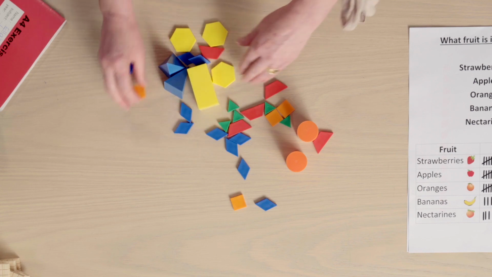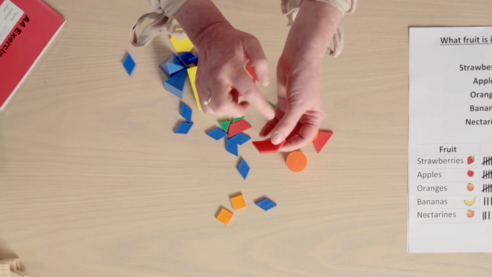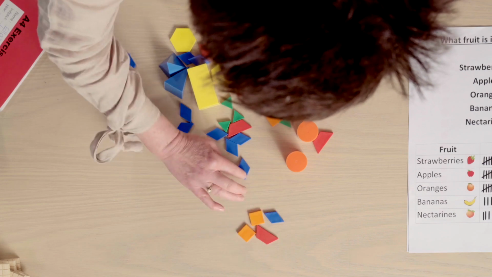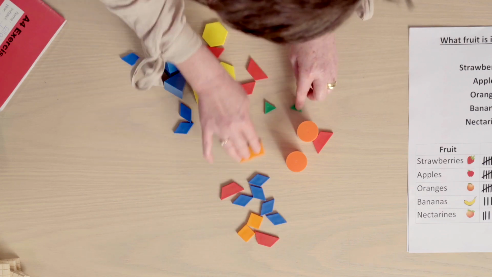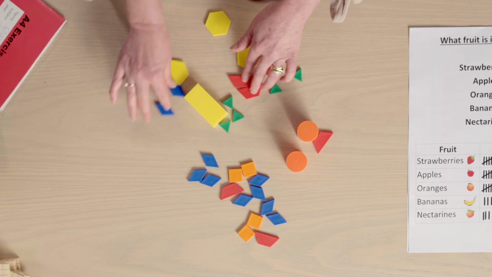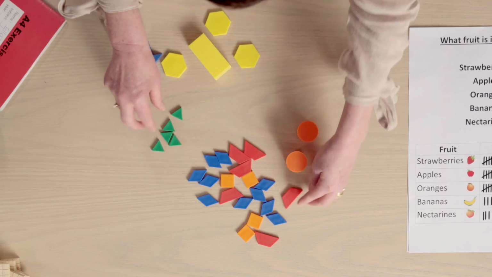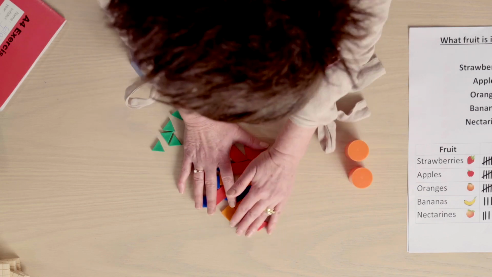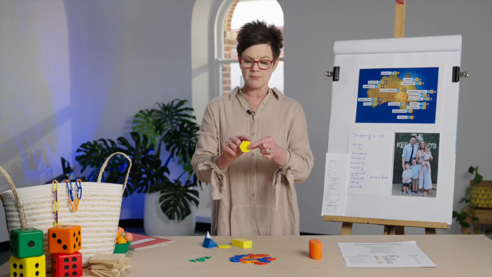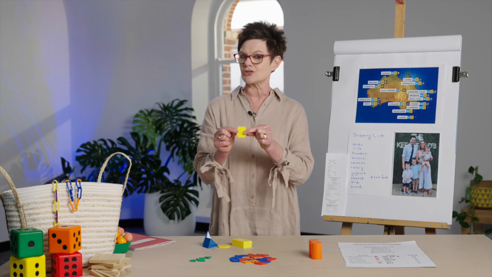So let's think about what we've got here. We've got 2 different shapes, 1, 2, 3, 4. 1, 2, 3, 4. So we've got all of those shapes we could collect that make 4 sides. It's a big collection, isn't it? 4 sides of the shape. What have we got left over? Well, we've got some round shapes. We've got some 3-sided shapes. We've got some 1, 2, 3, 4, 5, 6 6-sided shapes.